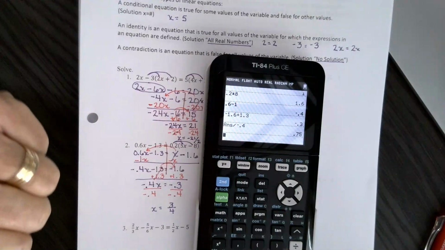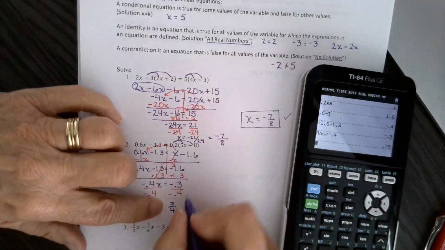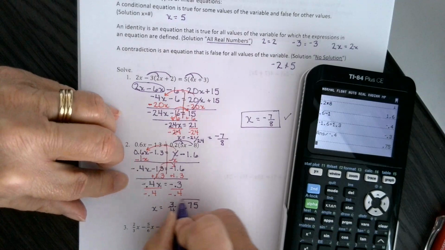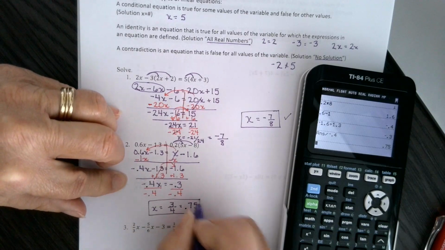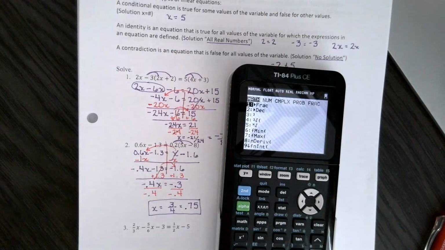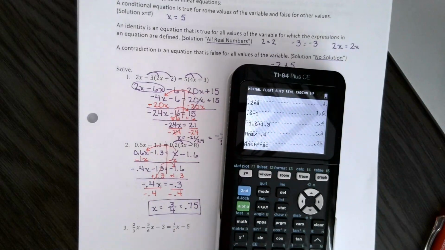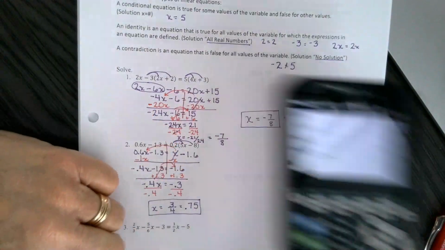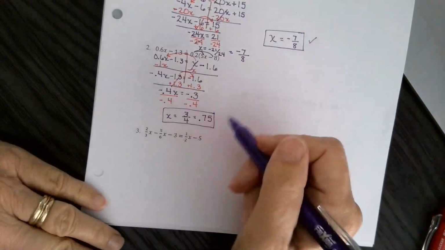That is perfectly fine because 3/4 and 0.75 are equal, so either of these answers are fine. If you changed it to a fraction, and I just did that by hitting math, I get 3/4. So either answer is fine.